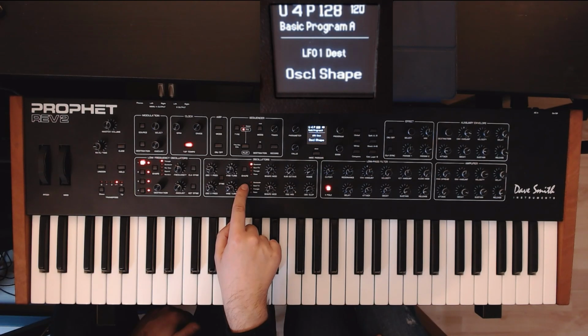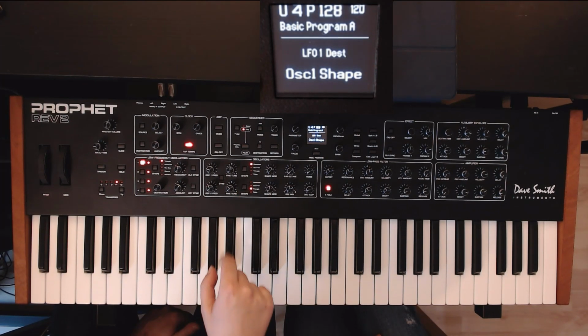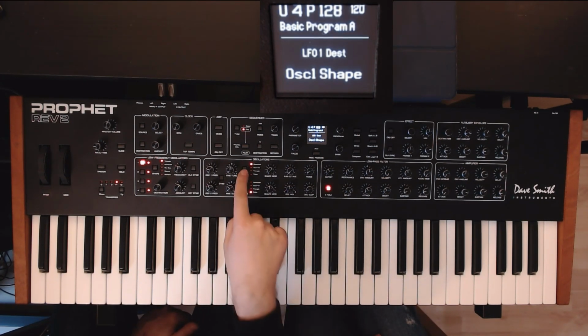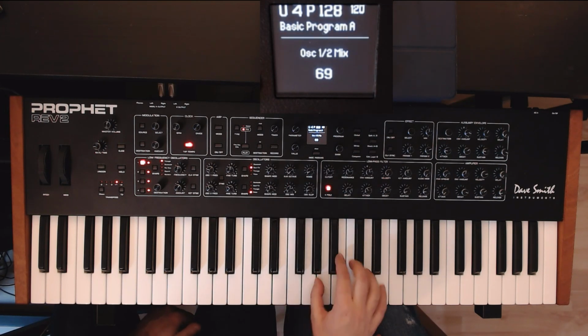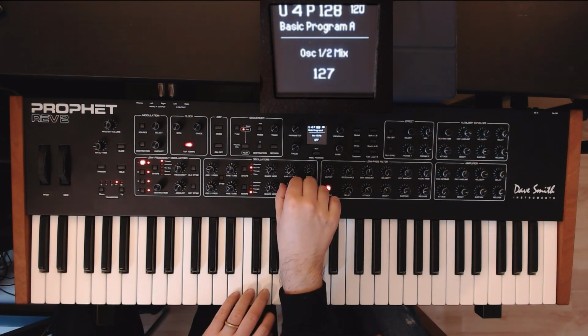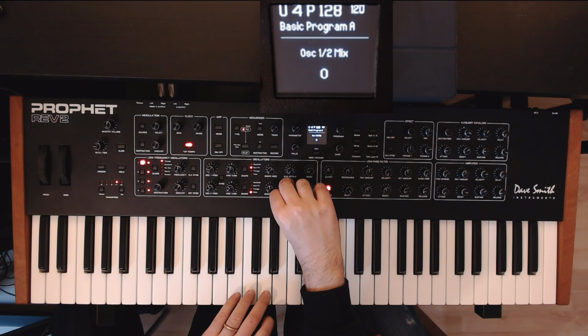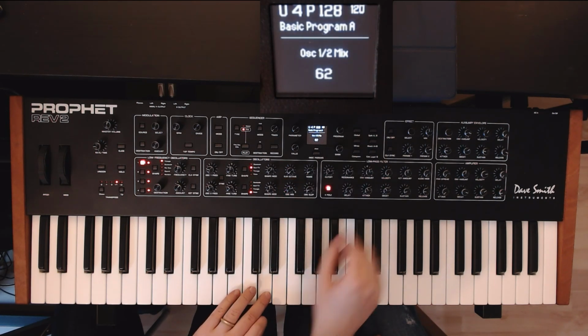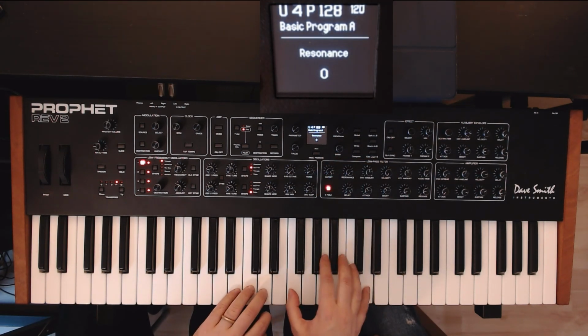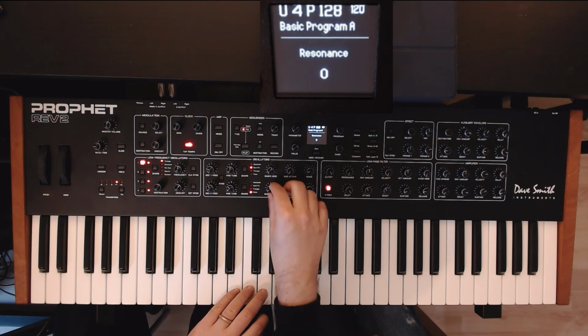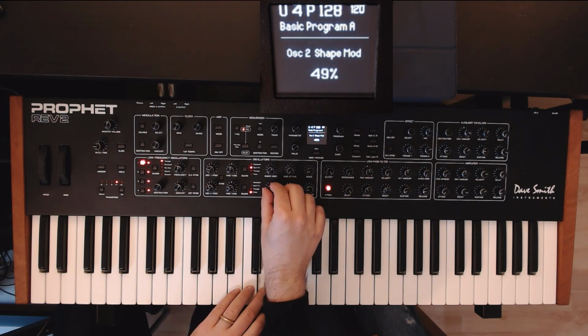Let's add a second oscillator as a triangle, maybe. No, as a pulse. And then the first one we'll have as a saw and triangle. There we go. And we can hear both. Oscillator 2, oscillator 1. We'll have the filter fully open. And let's change the shape of this pulse here. That's much more pleasing.